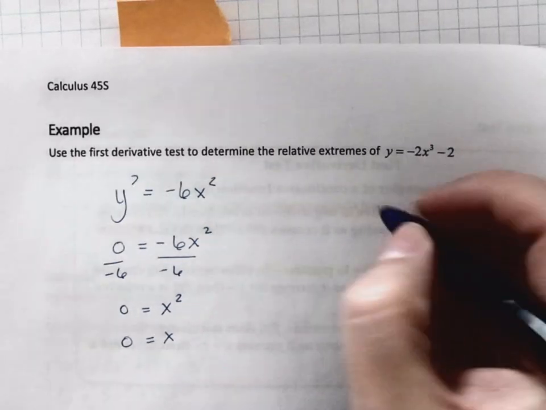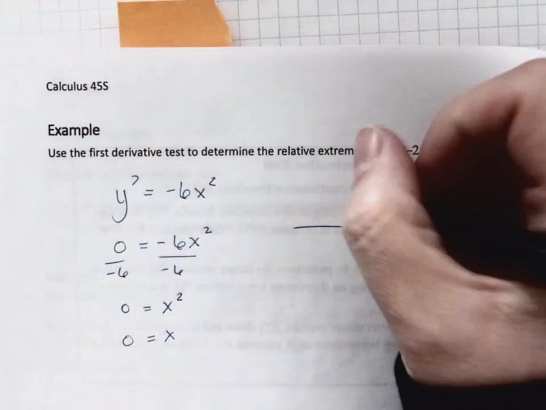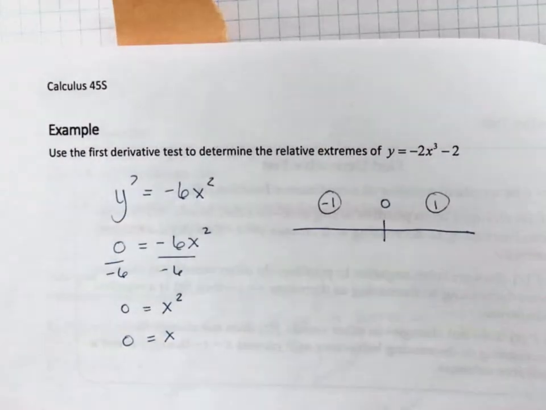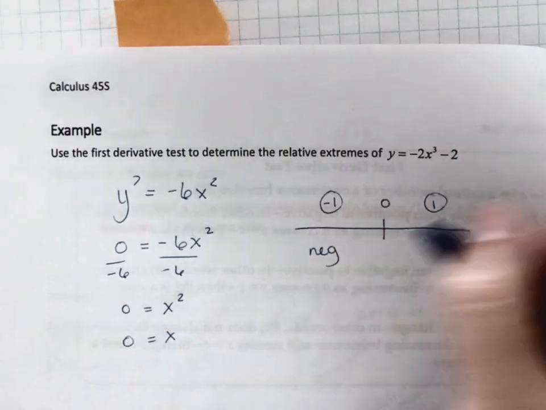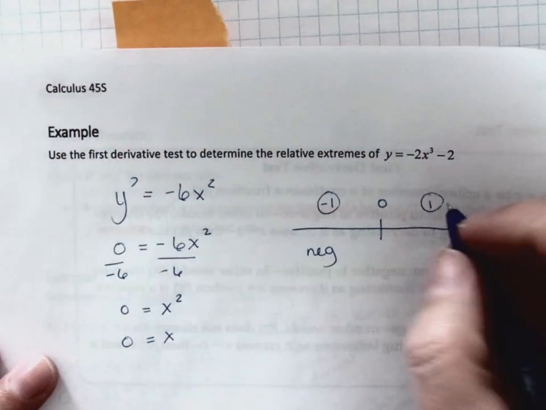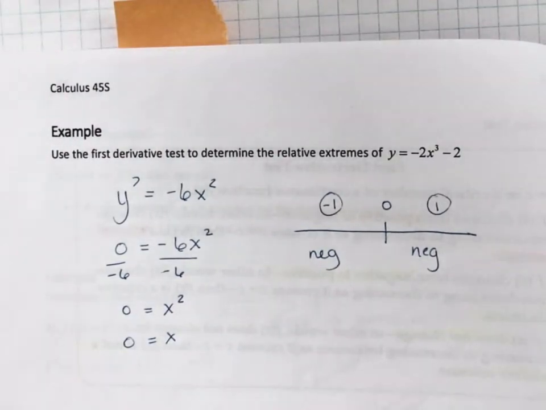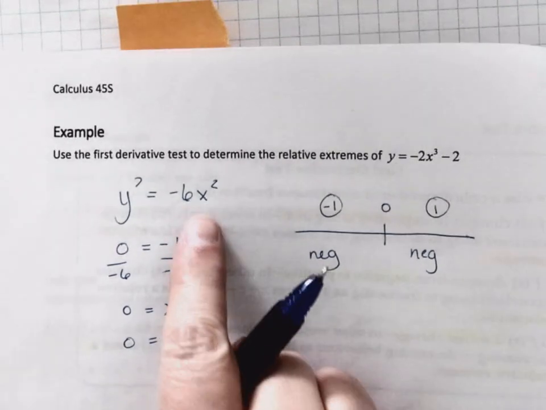All right, so if we were to dump this on a number line, 0's in the middle. I'm going to pick -1. I'm going to pick +1. Both are going to be negative at that particular point. Because remember, you're like, oh, but that's a parabola.